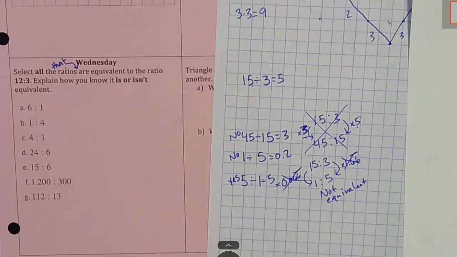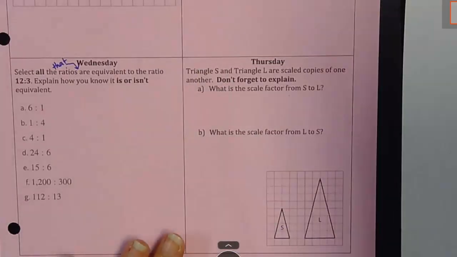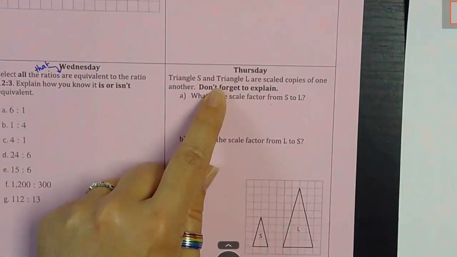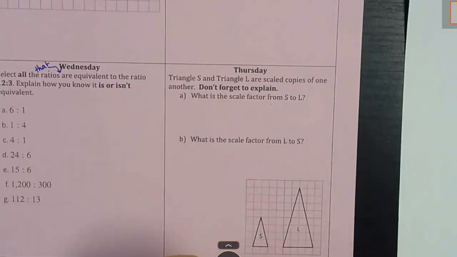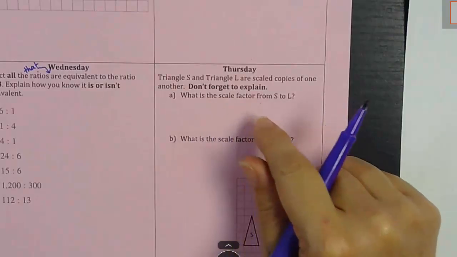Okay, sorry that was a little messy. Let's move on to Thursdays. So Thursday says triangle S and L are scaled copies of one another. Please don't forget to explain. But what is the scale factor from S to L?